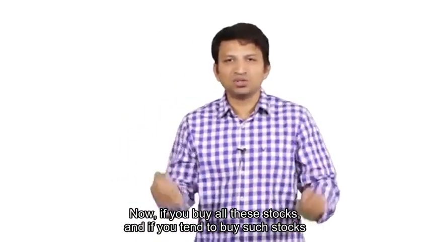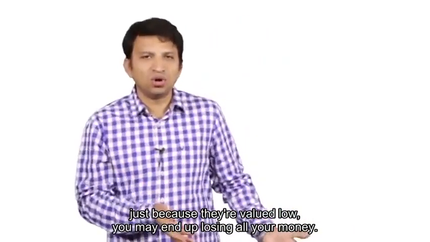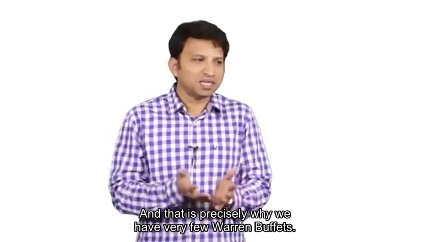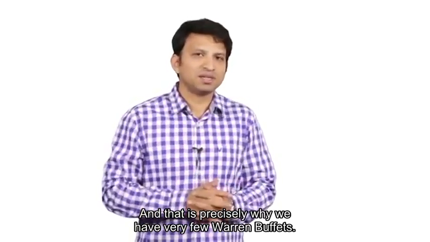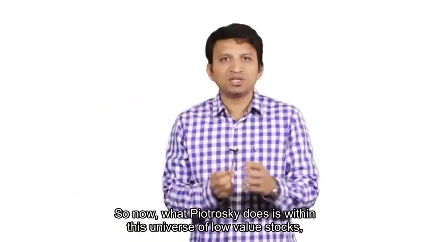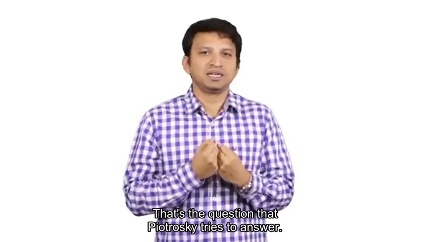Now if you tend to buy such stocks just because they are valued low, you may end up losing all your money. And that's precisely why we have very few Warren Buffetts. We don't have too many of them. So what Petrosky does is, within this universe of low value stocks, how do you pick those stocks which are likely to be potential winners? That's the question that Petrosky tries to answer.